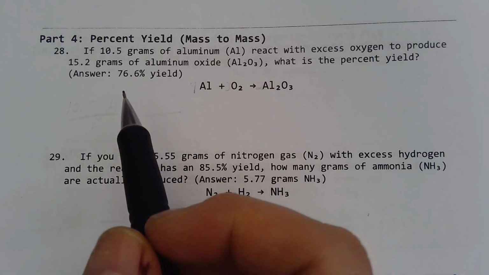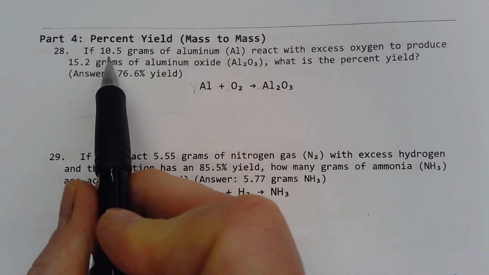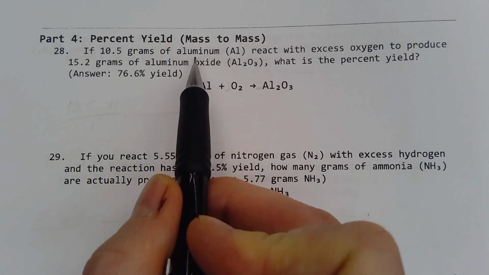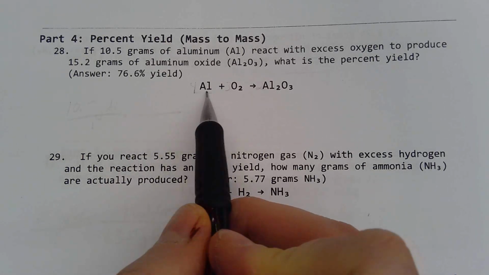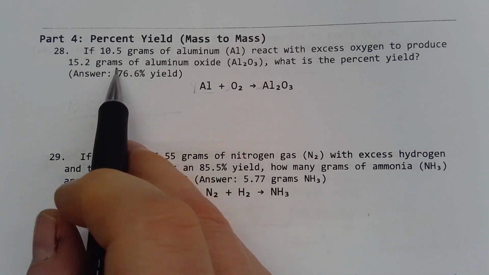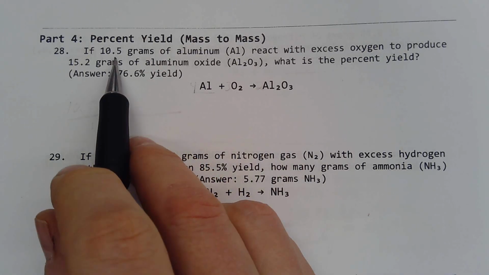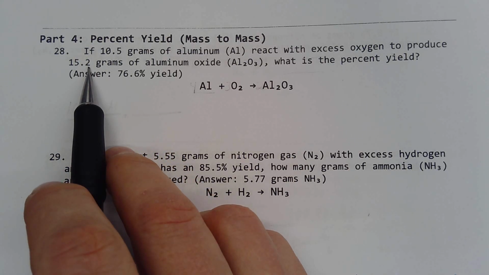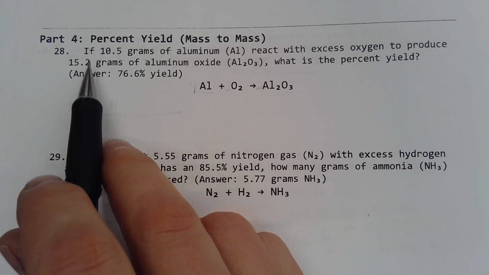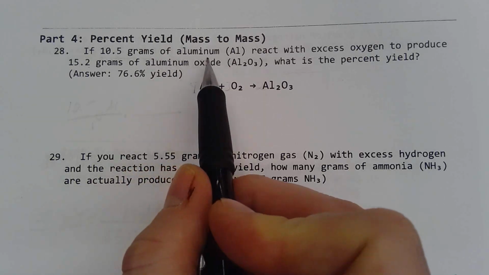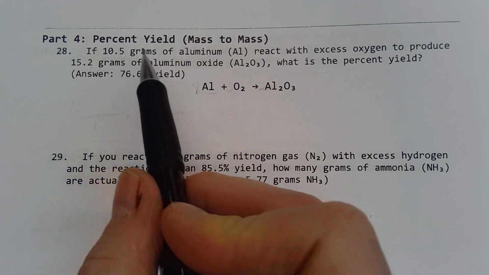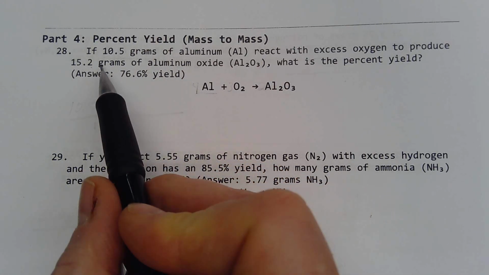Here's what I would recommend when it comes to percent yield problems. You are given a reactant at 10.5 grams of aluminum. So notice that it's a reactant. And you have 15.2 grams of aluminum oxide, which is here. My recommendation is to start with the reactant itself rather than the product, because this is the amount that got made, but we're not sure whether or not that's 100% of what should have been made. So we are going to use the 10.5 grams of aluminum, figure out how much aluminum oxide was made, and then compare it to what was experimentally collected.